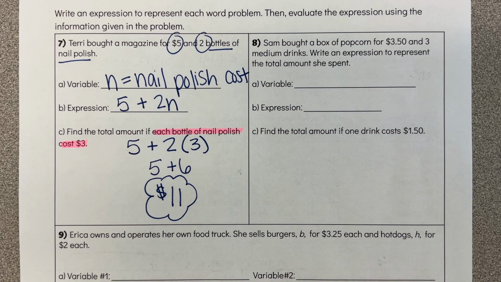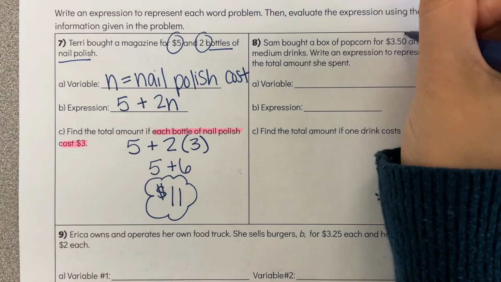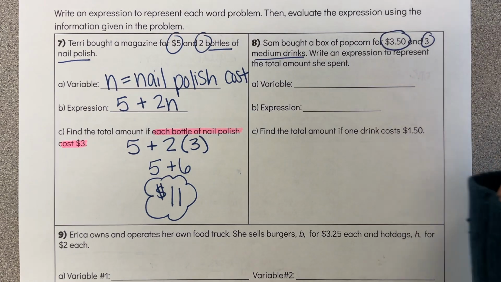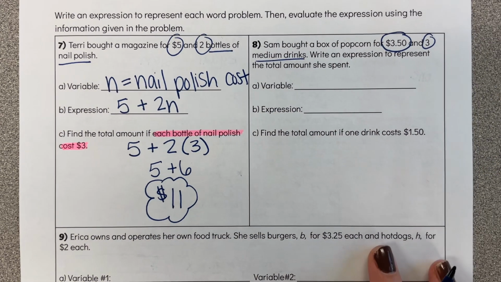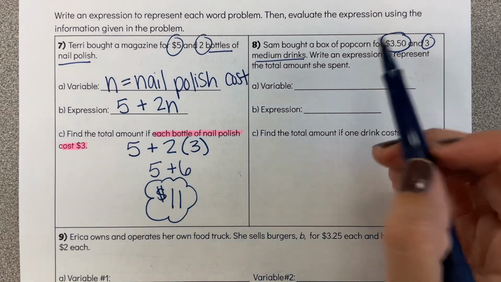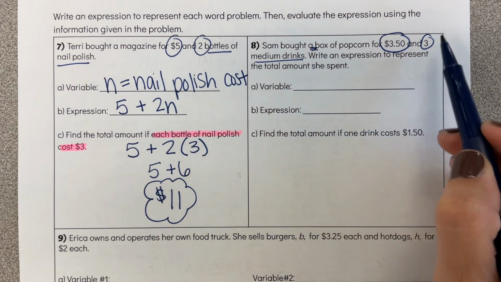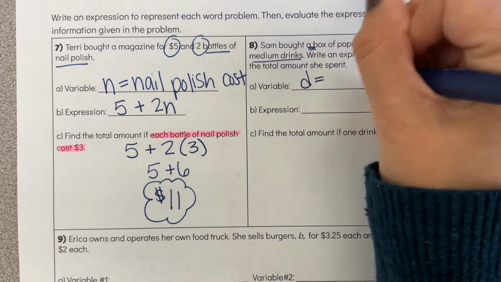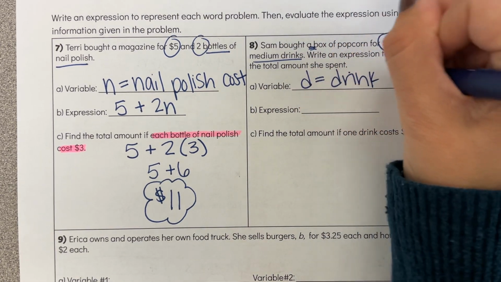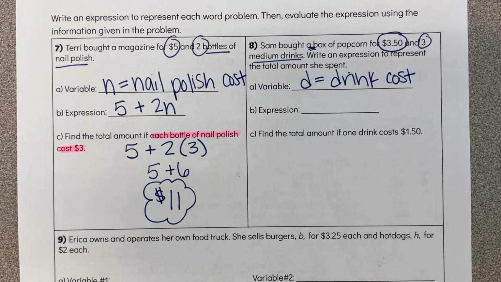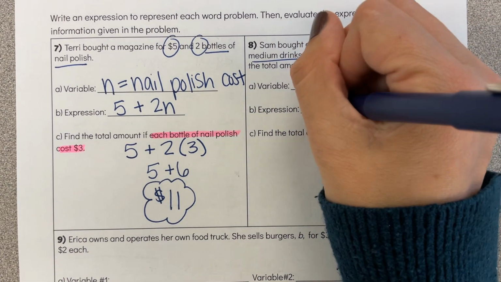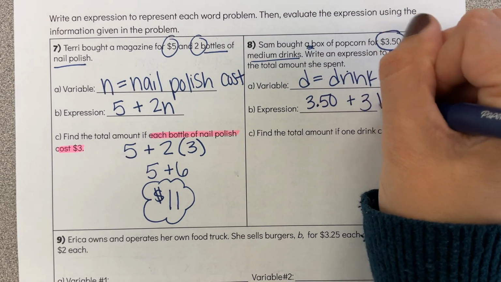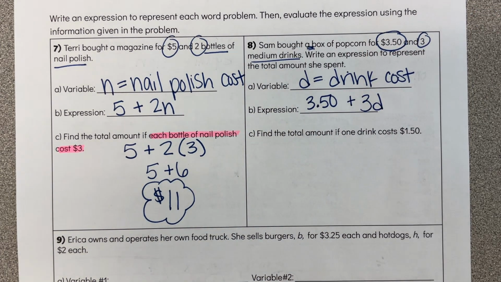Okay, number 8, Sam bought a box of popcorn for $3.50 and 3 medium drinks. Write an expression to represent the total amount she spent. So we know it was a singular box of popcorn. We don't know what the medium drinks cost. So I'm going to say D equals drink cost. So for our expression, it's $3.50 for the popcorn plus 3 times whatever a drink costs, because we have 3 of them.